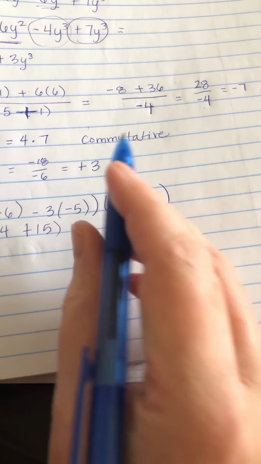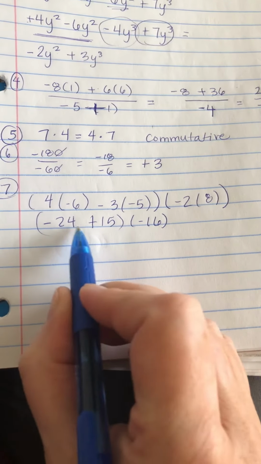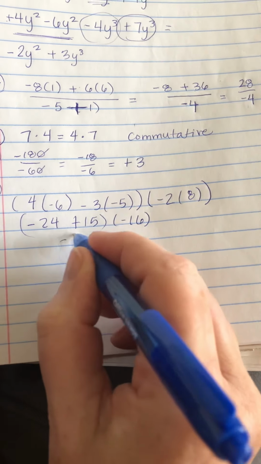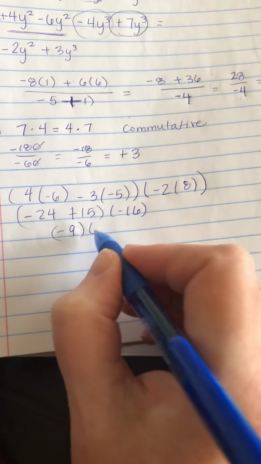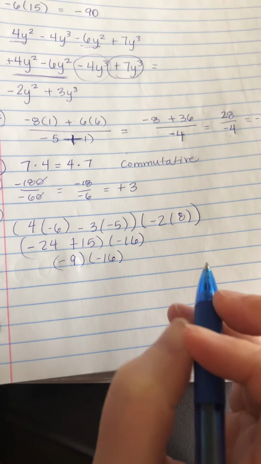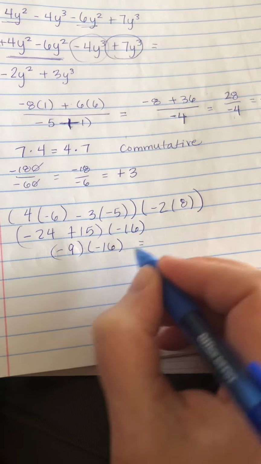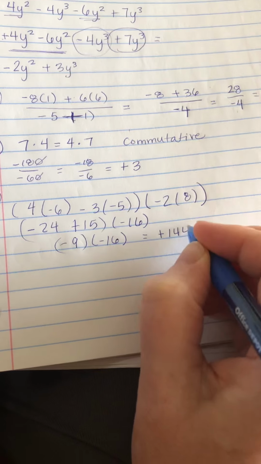Signs are different. Your answer's negative. To combine these two together, this would be a -9. Signs are different, so you subtract and take the sign of the largest. And -16 times -9. You're multiplying. Signs are the same, so your answer is positive.